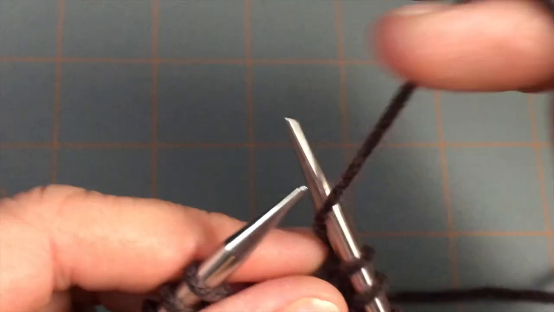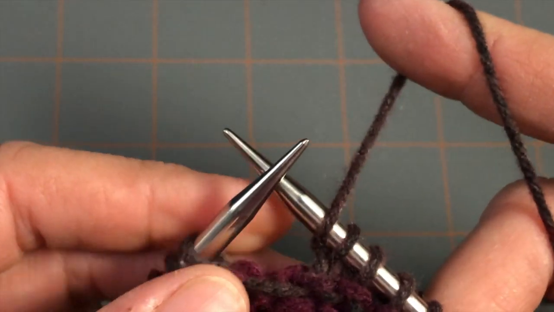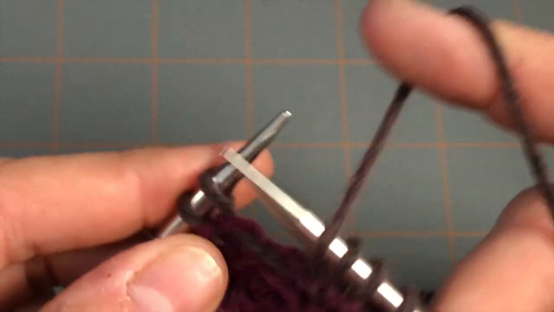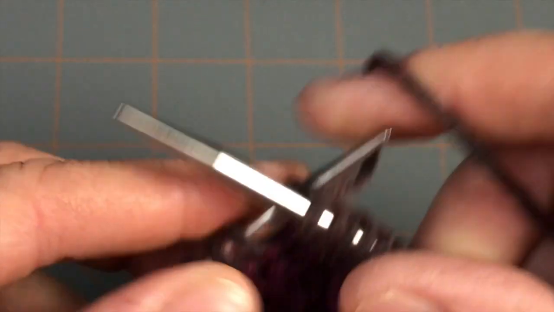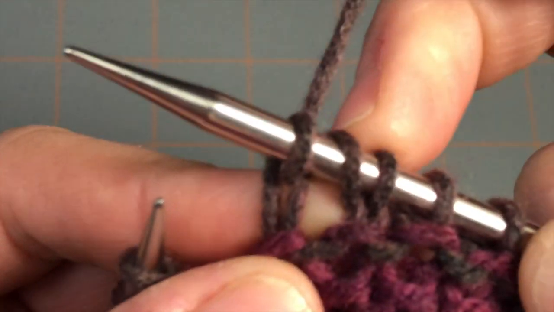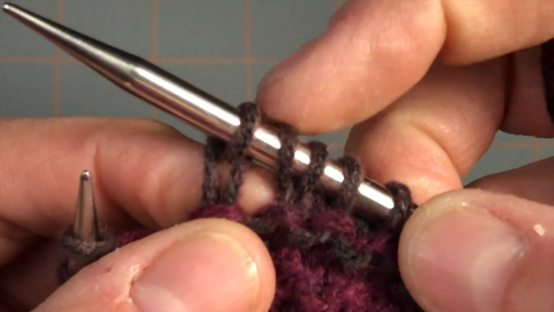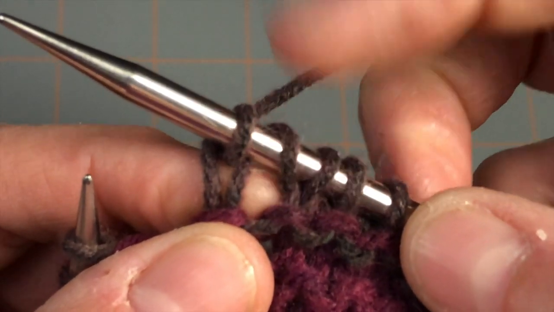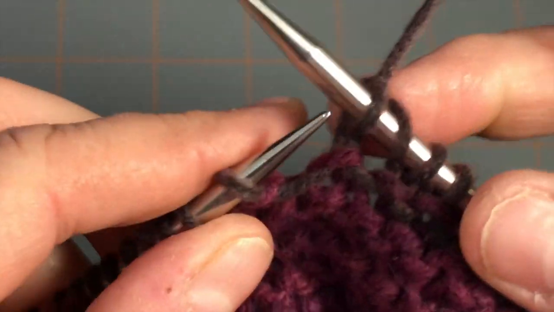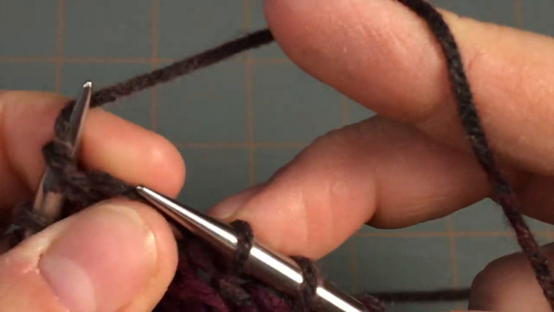You're just going to wrap counterclockwise in the same way that you would wrap your normal knitting, and then you would just carry on. And so what that does then is you have a knit stitch, a yarn over, which is a hole, but it looks like a regular knit stitch with the right leg in front, and then your next knit stitch. Okay, so let me take that back out and I'll show you again.